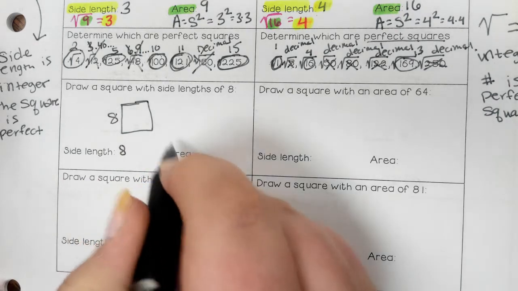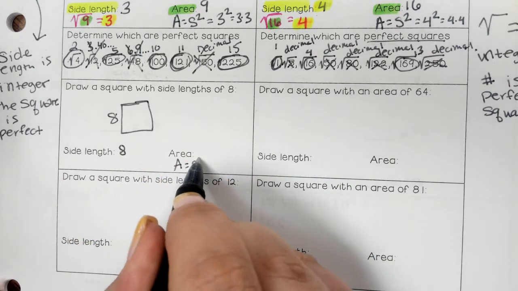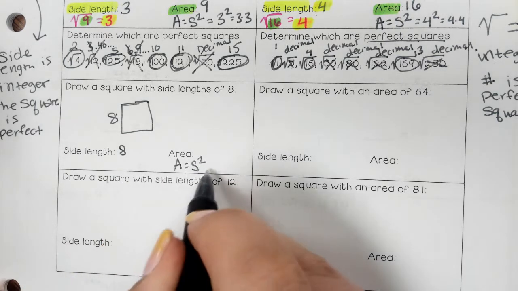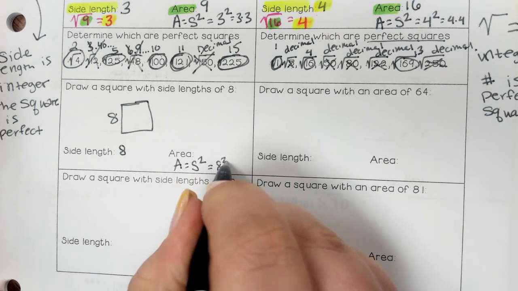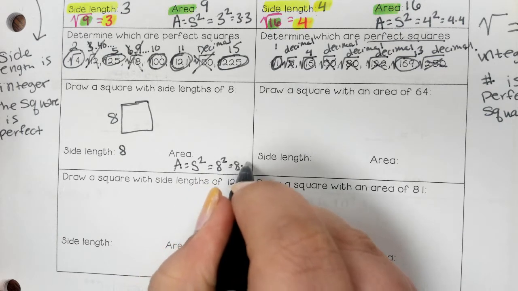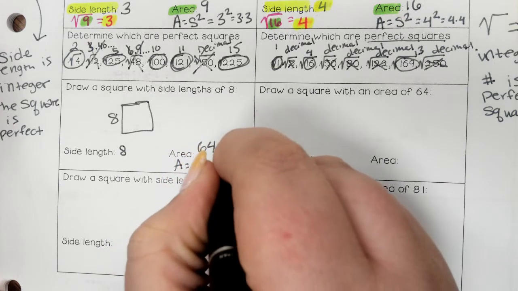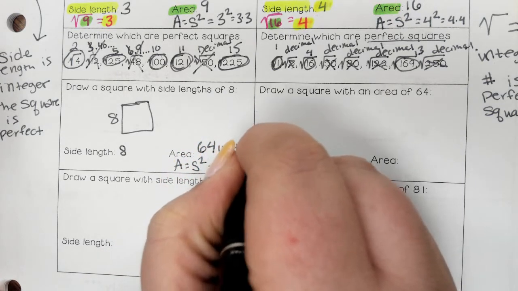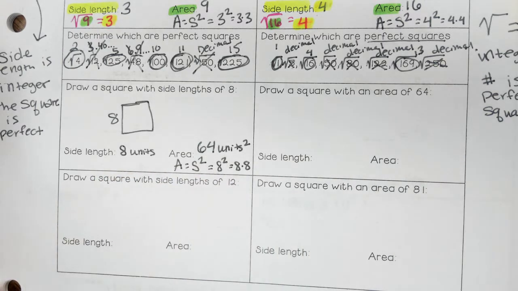To find the area, I can use the formula. The area is the side squared. That would be 8 squared. 8 squared is 8 times 8, and 8 times 8 is 64. This is an area, so the units are squared, and that was really 8 units, not just 8.